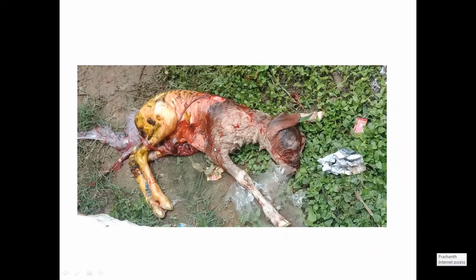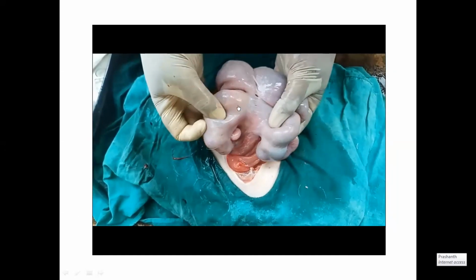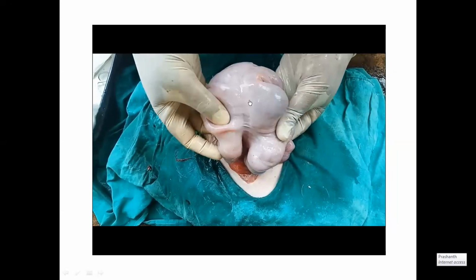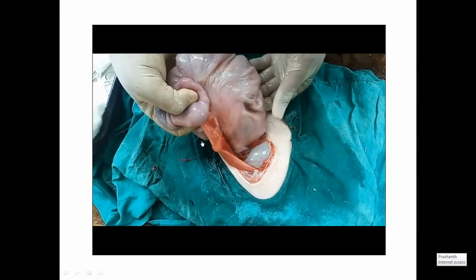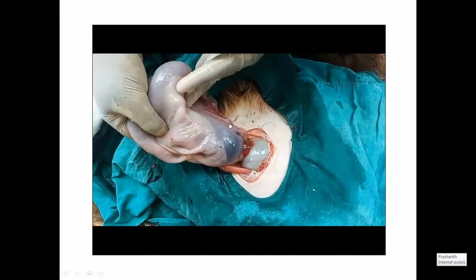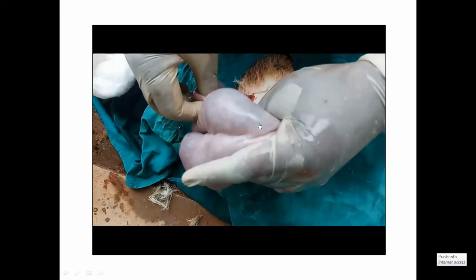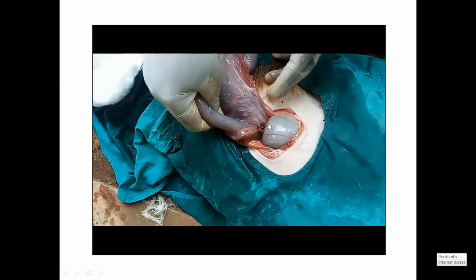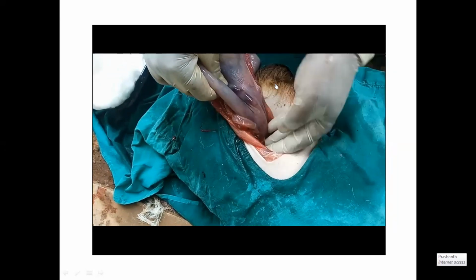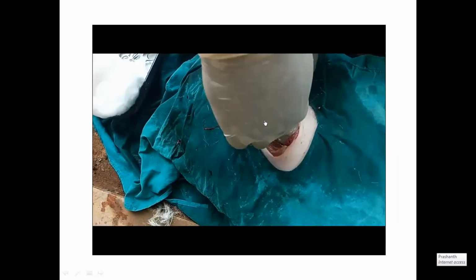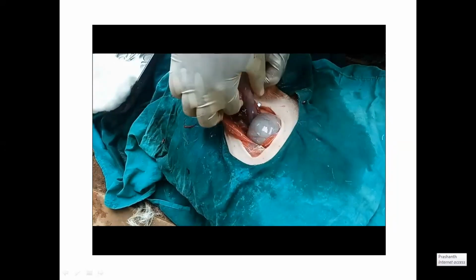After removing the fetus, since I was able to palpate some intestinal structures in the uterus, I went for opening the abdomen. That is, I did laparotomy for this particular case. Here we can see both the horns are normal. I suspected a uterine tear, so I opened the abdomen immediately. Both the horns are normal. Always the tear will happen at the cervix, at the point of attachment of the uterus to the cervix. So this is the point of attachment of the uterus to the cervix, and we can see that the uterus was torn here.